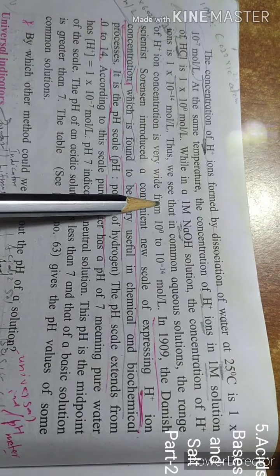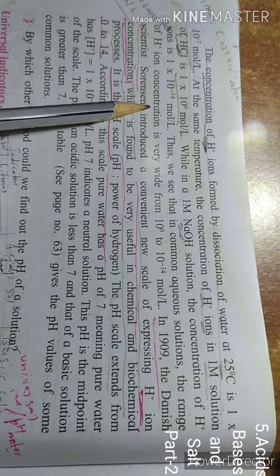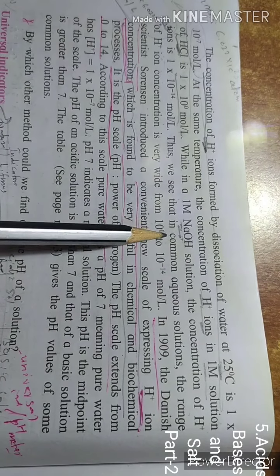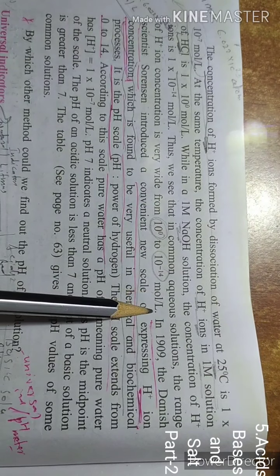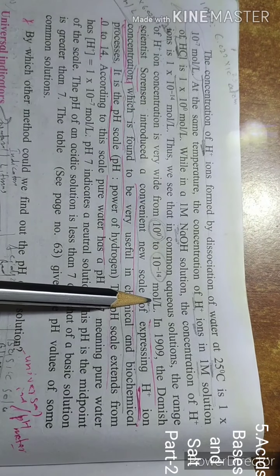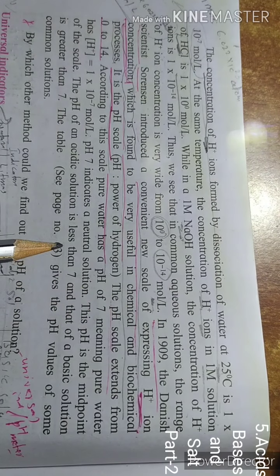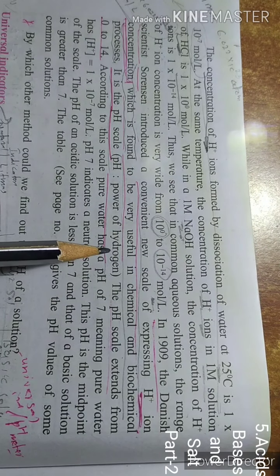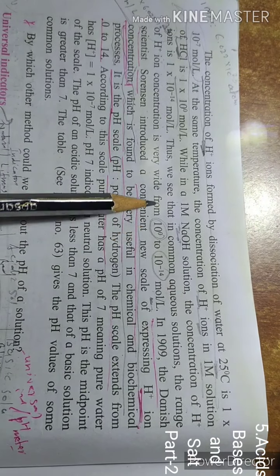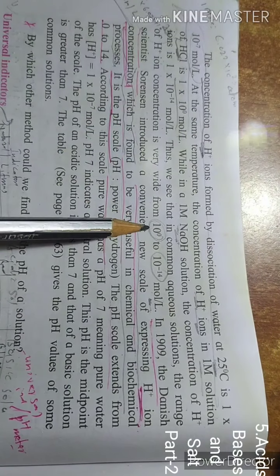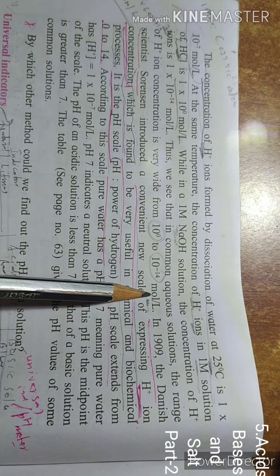Thus, we see that in common aqueous solutions, the range of H+ ion concentration is very wide, from 10^0 to 10^-14 mole per liter. This is the range of concentration.